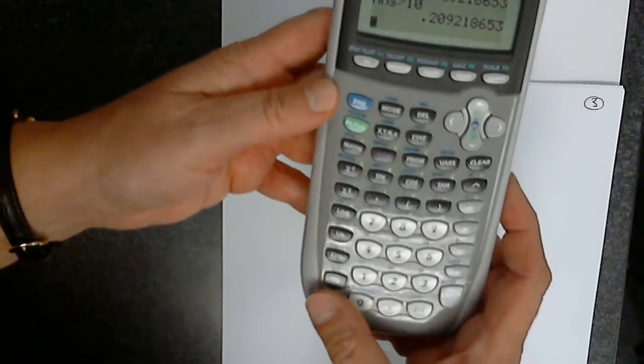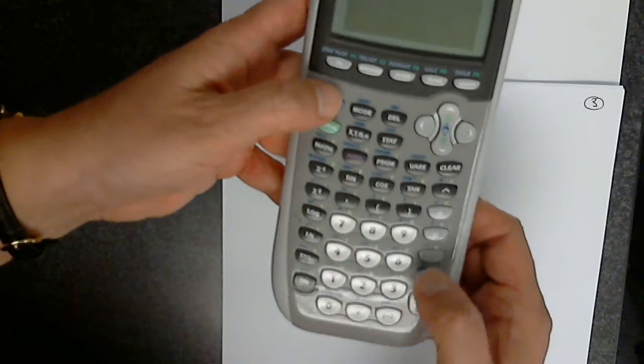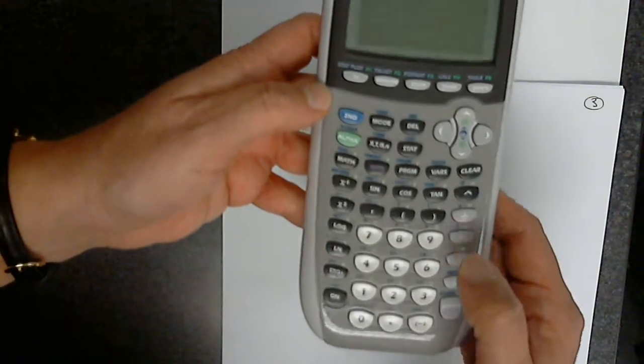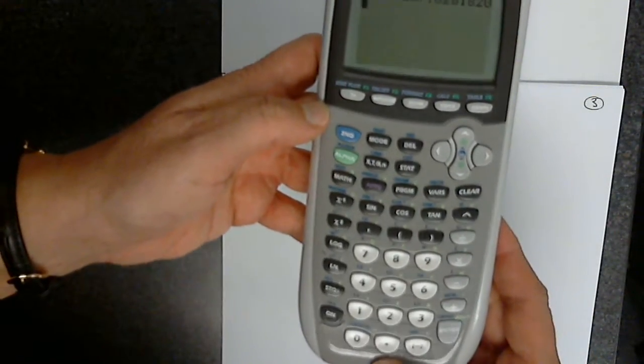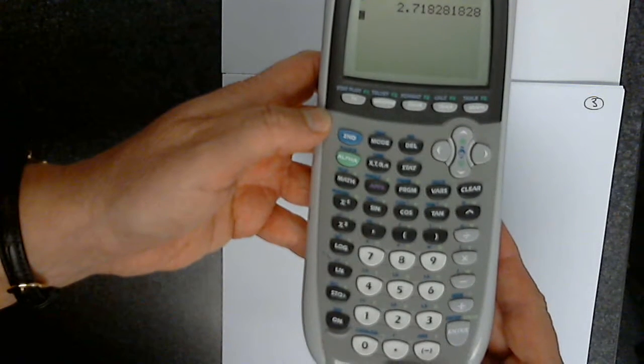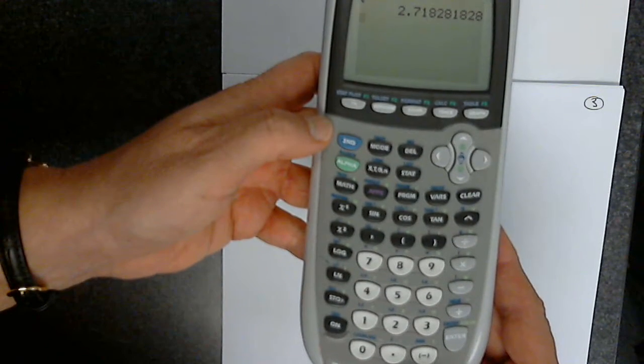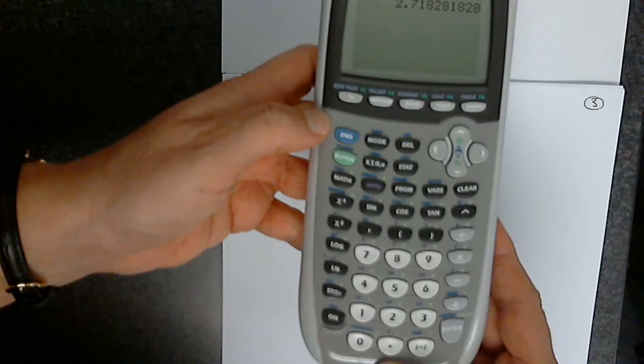So let's turn on the calculators, clear, whatever. So second and division, and press enter. It bears his name. He came up with it. He showed this thing with the E. So that's why they say, okay, Euler, E.